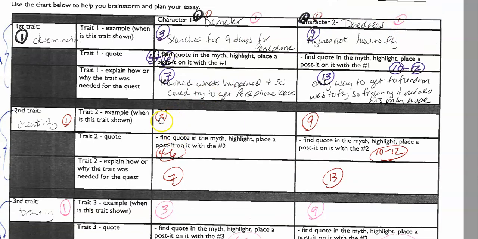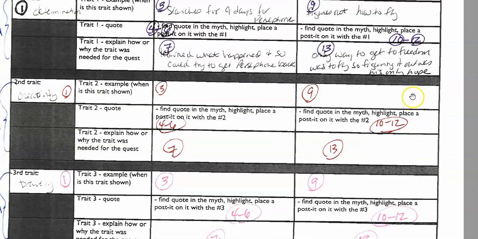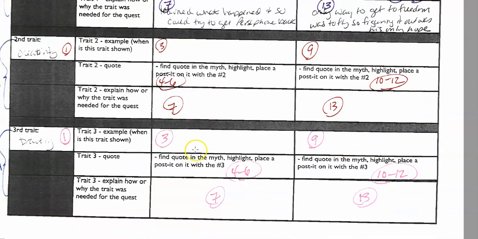And then the third step, the 4 through 6, is the quote. Step 7 was explain. Step 9 was an example for Daedalus. Steps 10 through 12 were the quote, and step 13 was explain. Okay, and then I would do the same for creativity. This is what I would be writing at each step. And then the same for bravery. This is what I would be writing at each step.